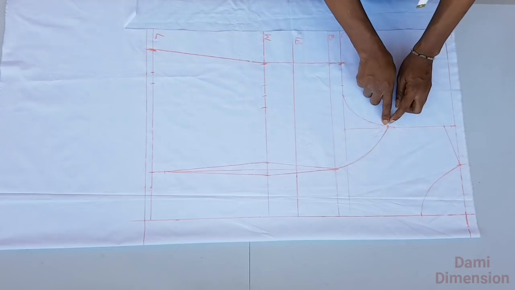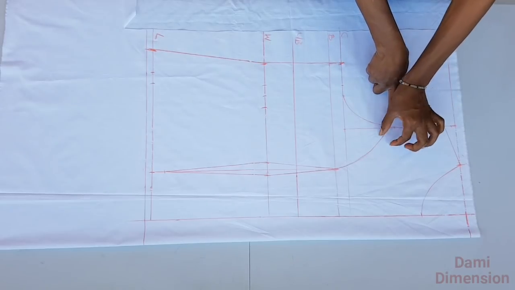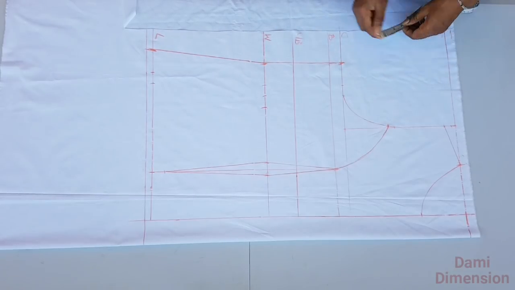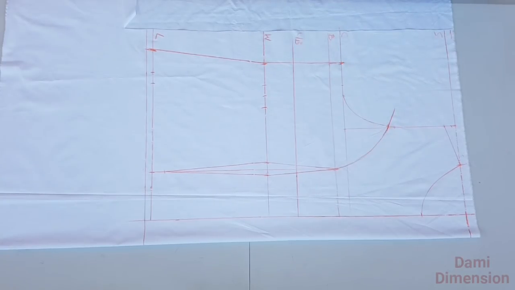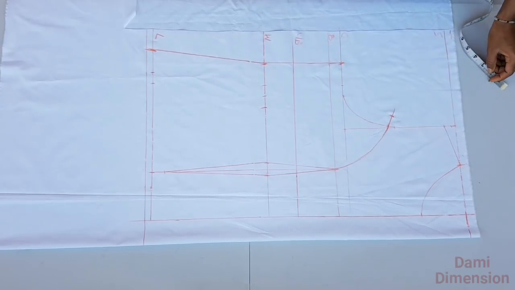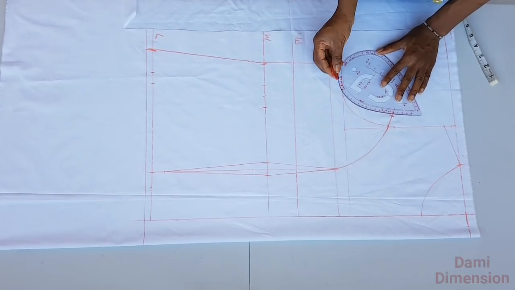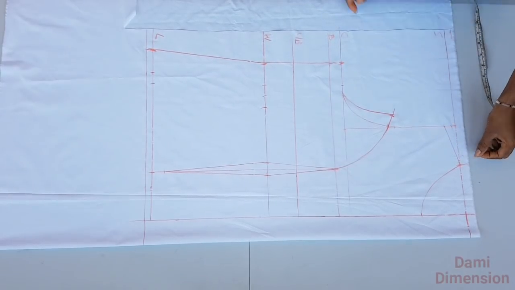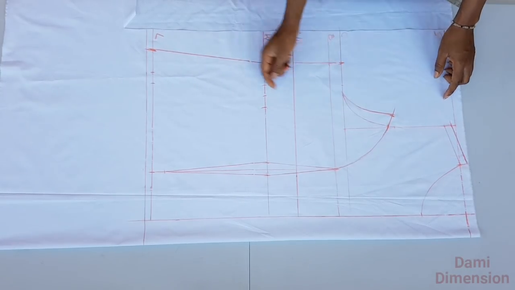And remember, just like we did for the front, we are going to be extending this line and adding 1 inch in this case, because we need 1 inch to join, right? So I'm just going to be adding that 1 inch in order to make everything come out equal. And then I'll be recreating this curve. And finally, I'm adding my shoulder seam of 1/2 inch as well. And now it's time to cut out the panel.